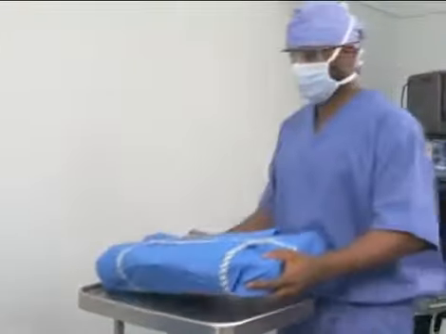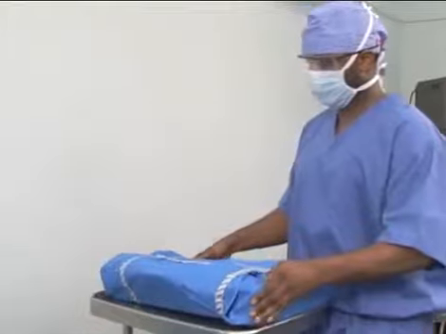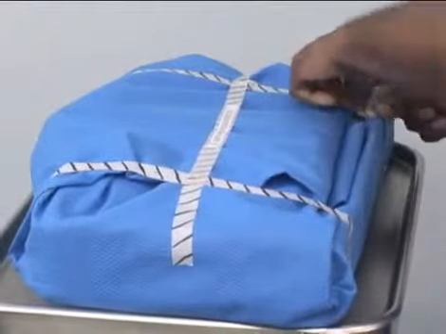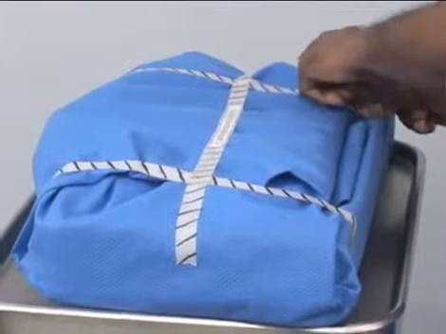The following technique is used by non-sterile personnel to open an instrument tray properly. When opening large instrument trays, rigid container trays, or other heavy equipment, set the tray on a small table and then open in place.